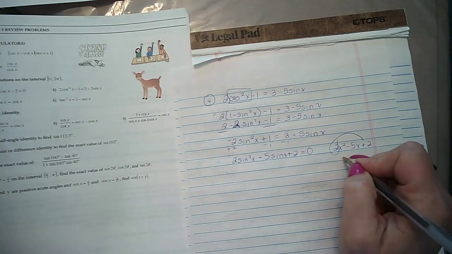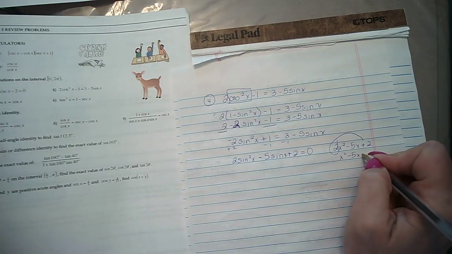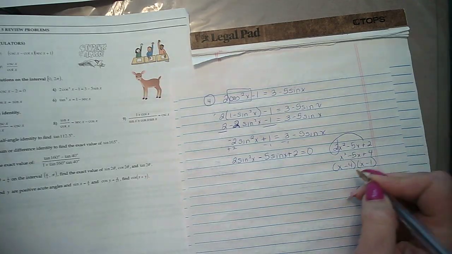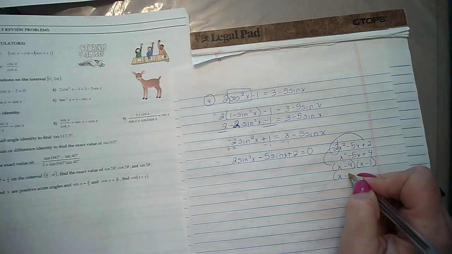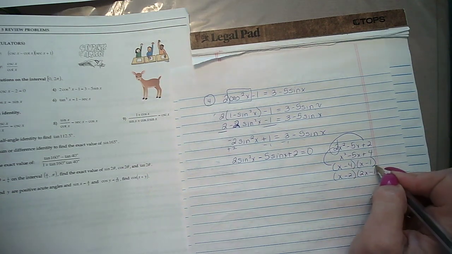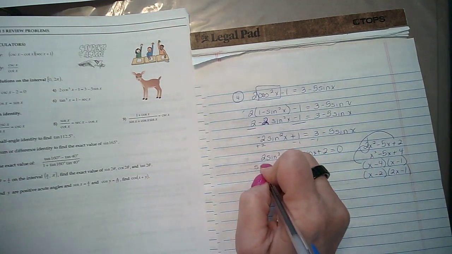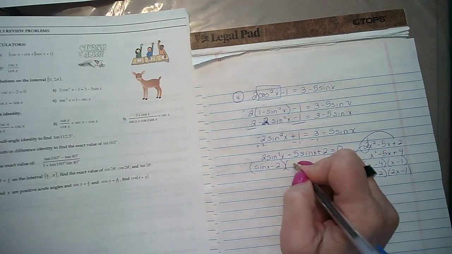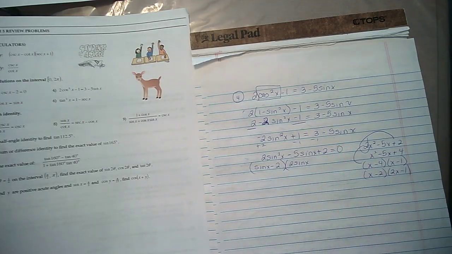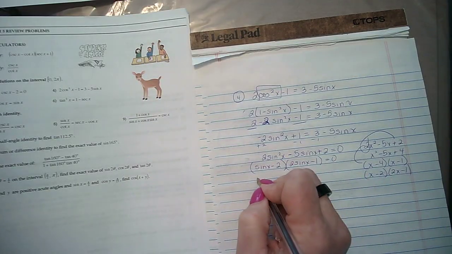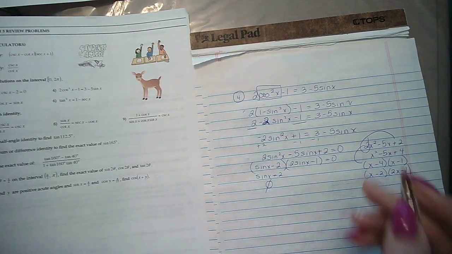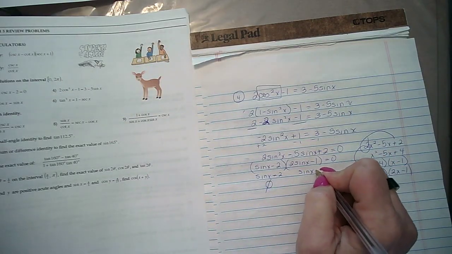I'm going to use my trick. X squared minus 5x plus 4, x minus 4, x minus 1, bring it back in, x minus 2, 2x minus 1. So it's sine x minus 2 and 2 sine x minus 1 equals 0. So I get sine x equals 2, which I'm on a unit circle, so we'll disregard that. And I'll have sine x equals 1/2.